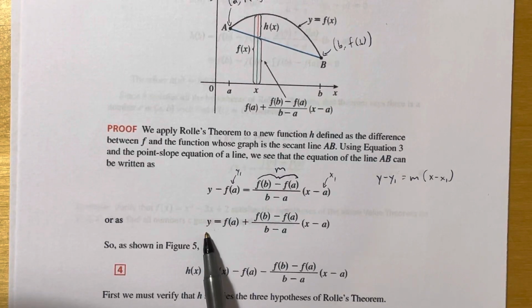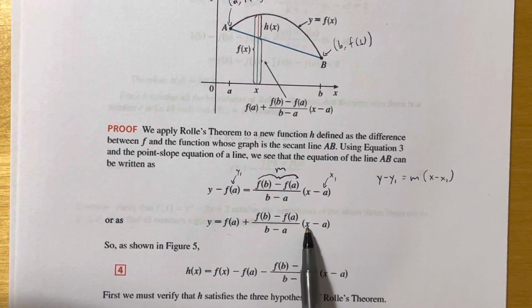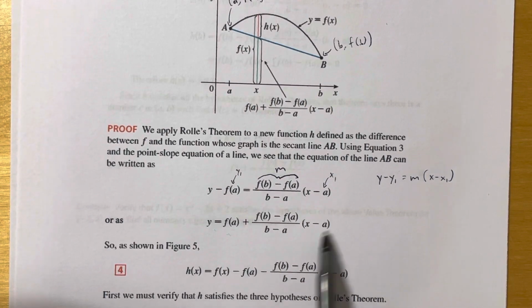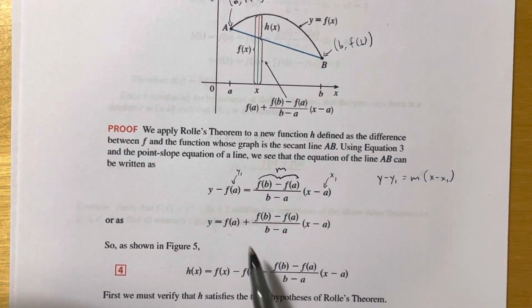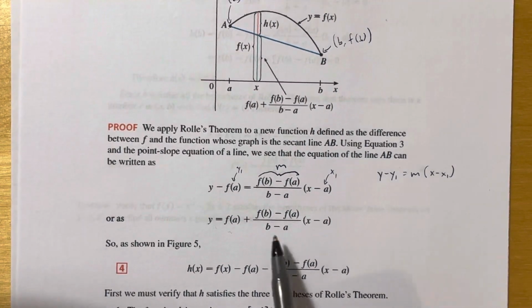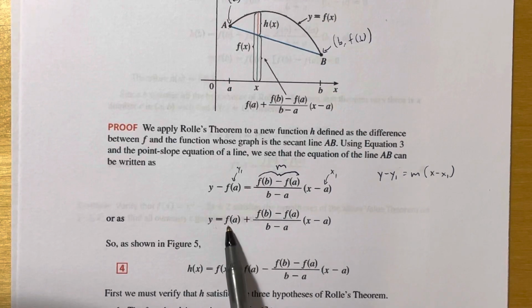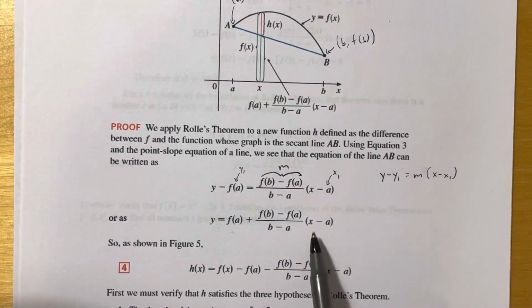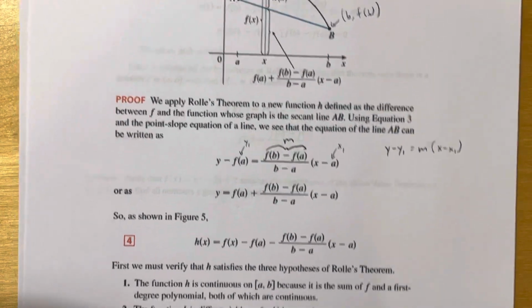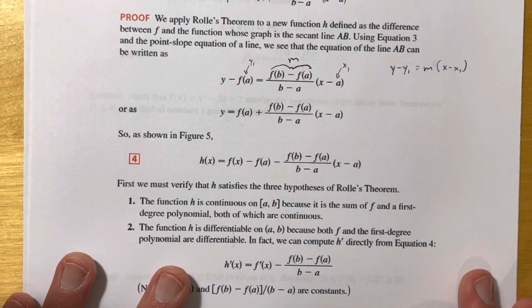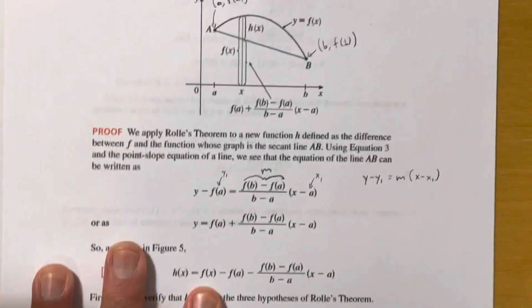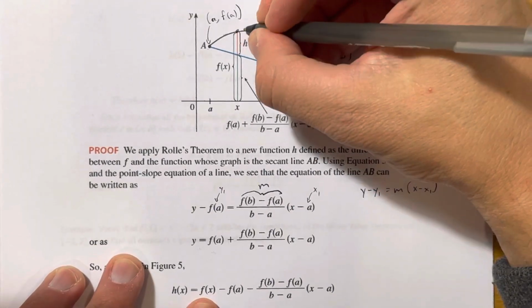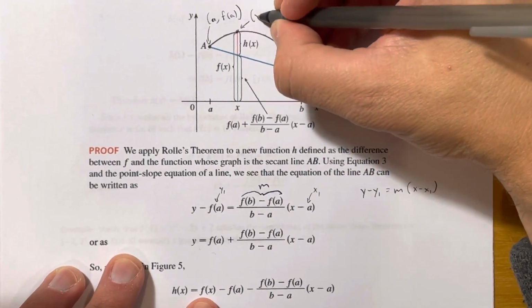This is telling me that y is equal to this for any given value of x. Now, even though there's a lot of stuff floating around in here, everything except for the x is a constant. Remember, a and b are endpoints of an interval. Those are constants. So this entire quotient here represents a constant. That's a constant. That a is a constant. x is the only variable on this right-hand side. Okay? So the function h of x that I talked about up here is equal to f of x minus all of this, because f of x gives me the y coordinate of that point right there.